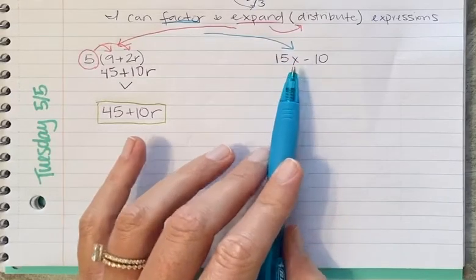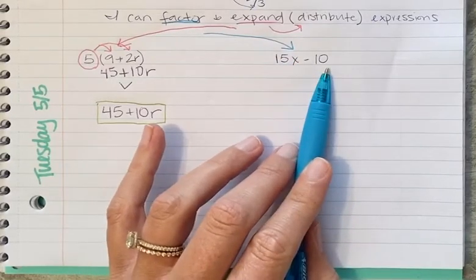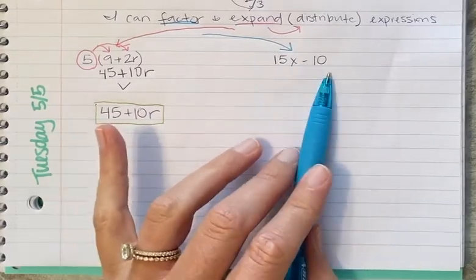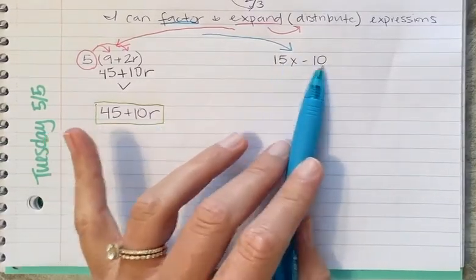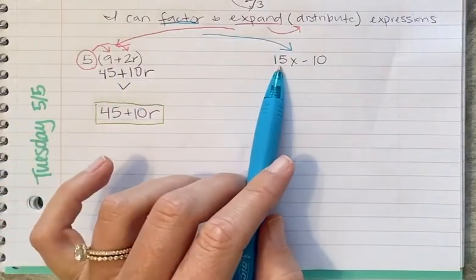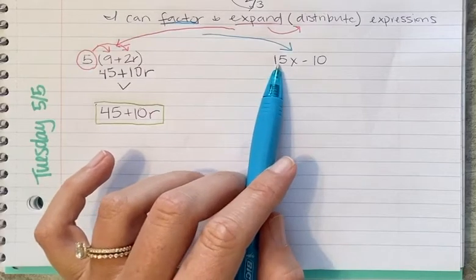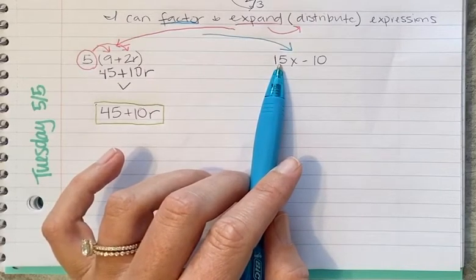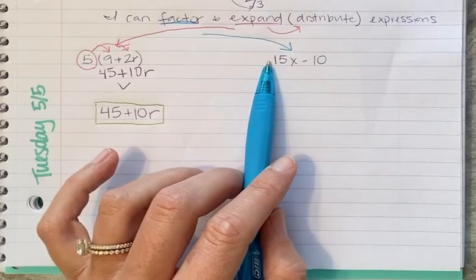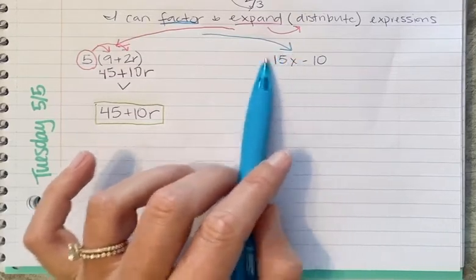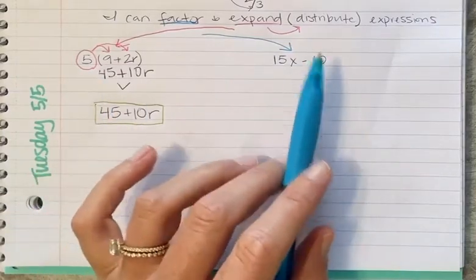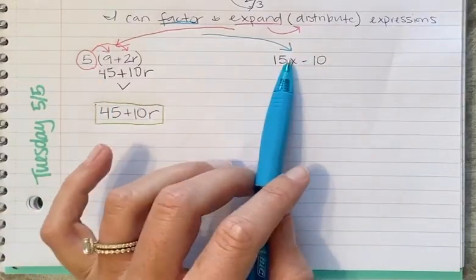So when I'm looking at 15x and I'm looking at 10, I'm thinking to myself, okay, what number goes into both of these two terms? Well, let's think about 15's factors. Well, 1 times 15 is 15, 3 times 5 is 15, 5 times 3, so on. Do they have any common factors as the number 10? Hopefully you're saying yes, they do. They both have a 5 in common.